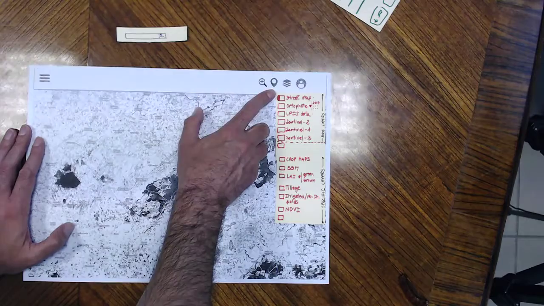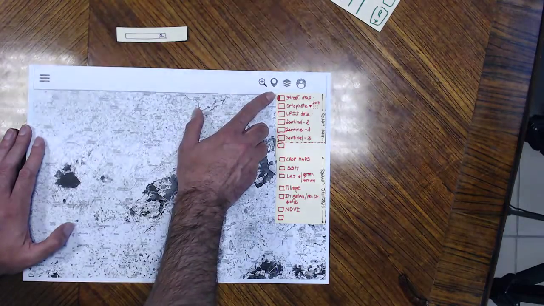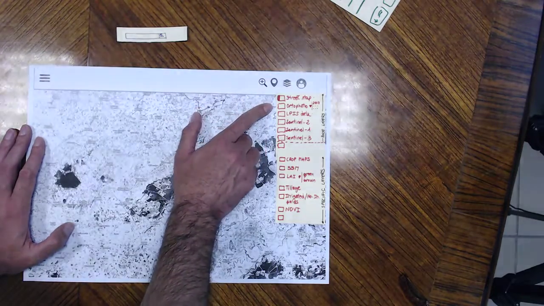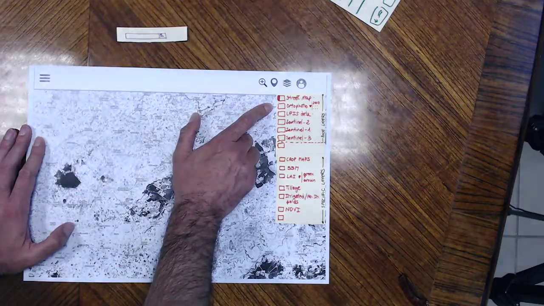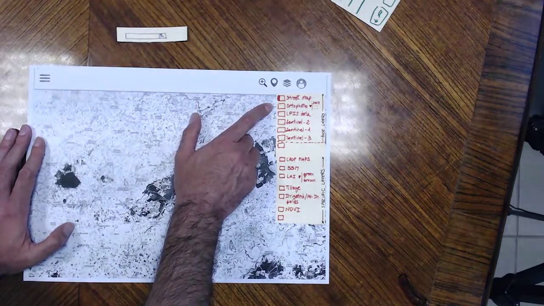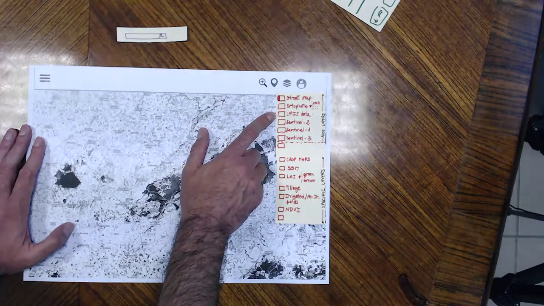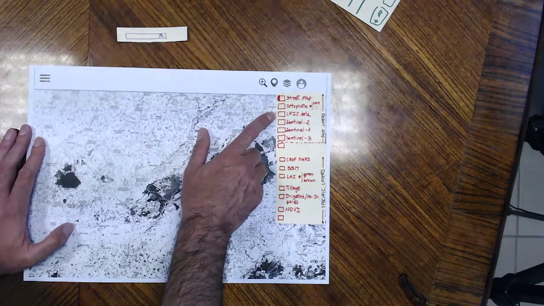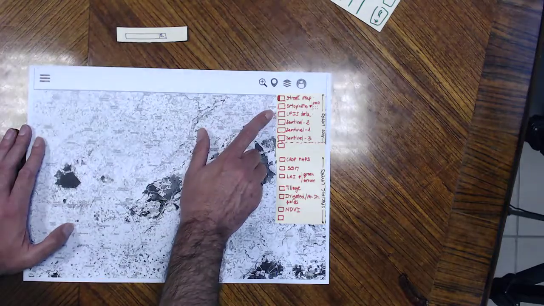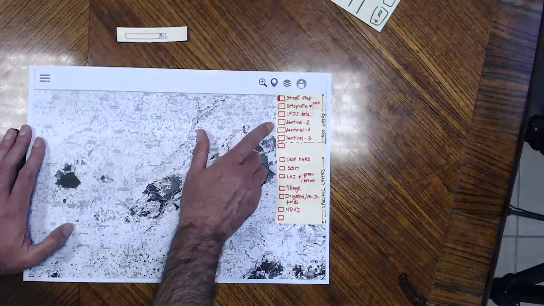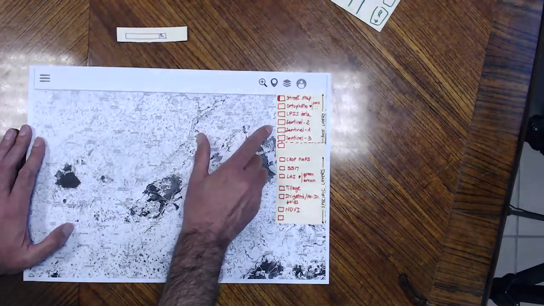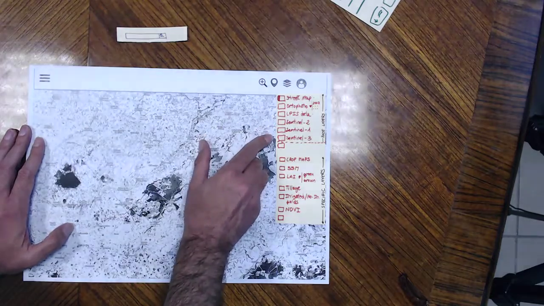So we have a basic layer, such as OpenStreetMap, for instance. Then we have an orthophoto imagery layer. We can add LPIS data or cadastral parcels, and then all the satellite imagery.